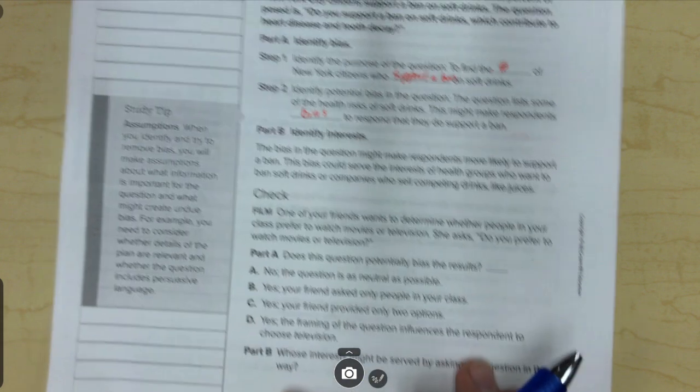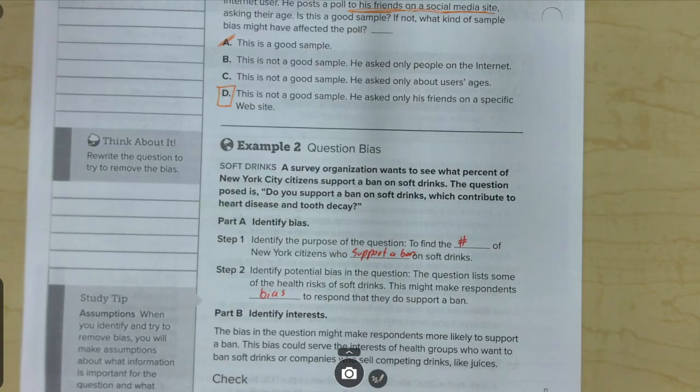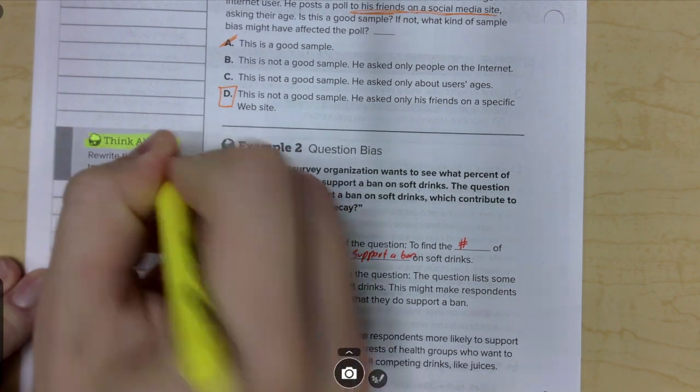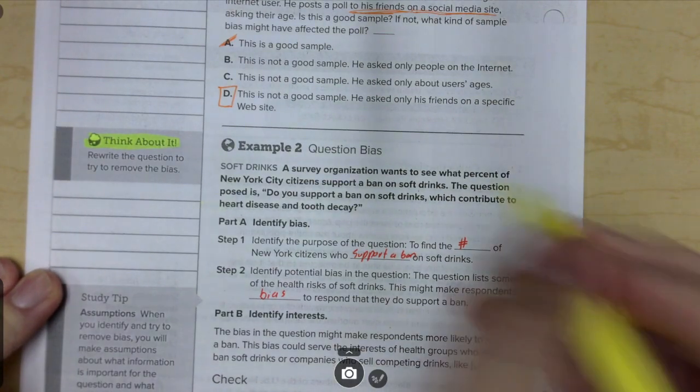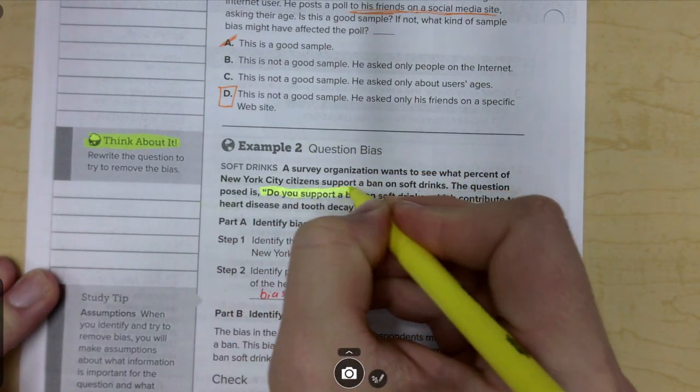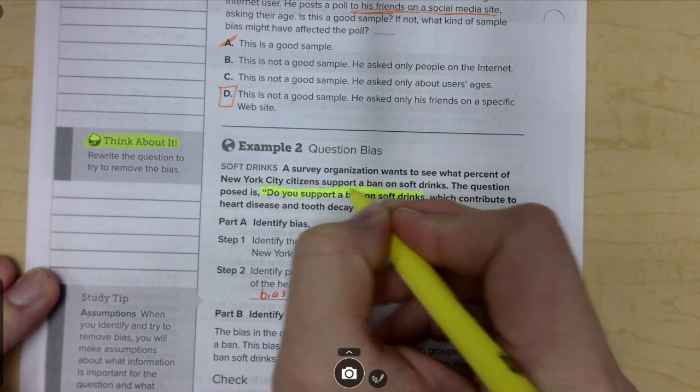Rewrite the question to try to remove the bias. All right, if we wanted to rewrite this question, let's think about it over here. So instead of rewriting this whole question, I'm just going to highlight the part that I would say. Do you support a ban on soft drinks?